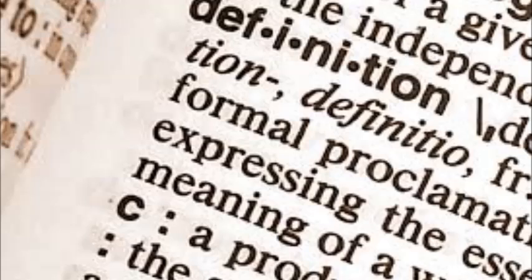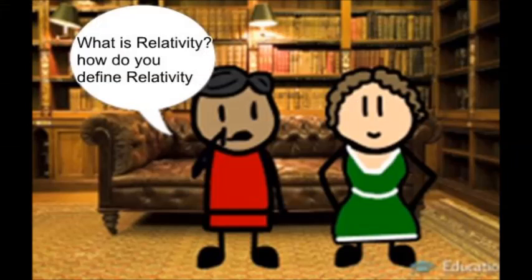Topic is about the relativity of norms. In this topic, we will tackle what is the definition of relativity, definition of norms, definition of relativity of norms as a whole, and the inter-test comparison. So let's start our discussion.